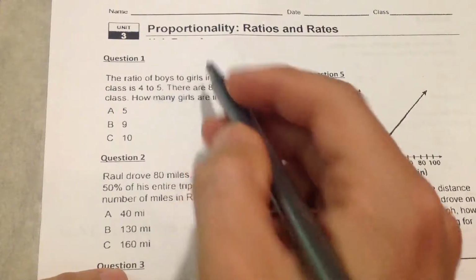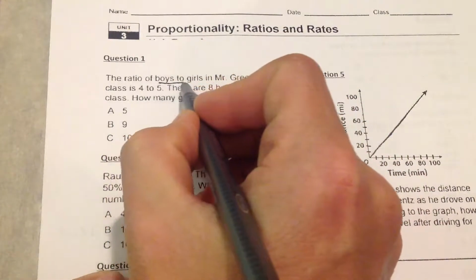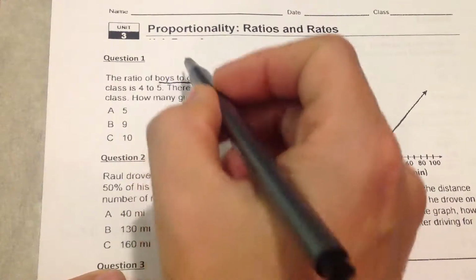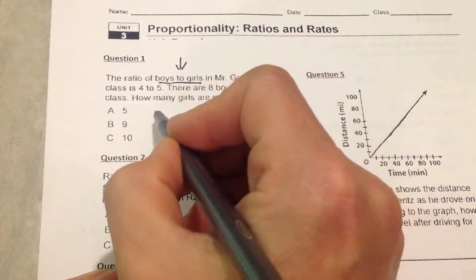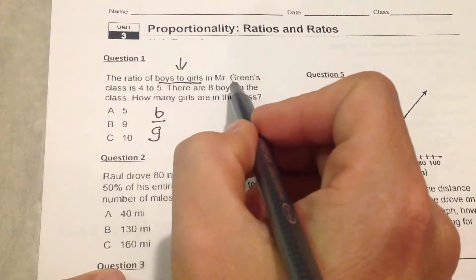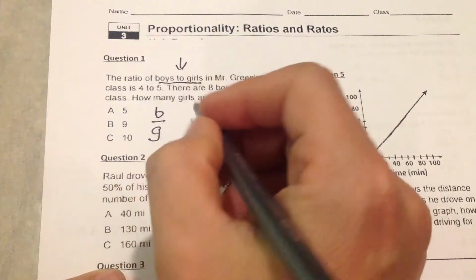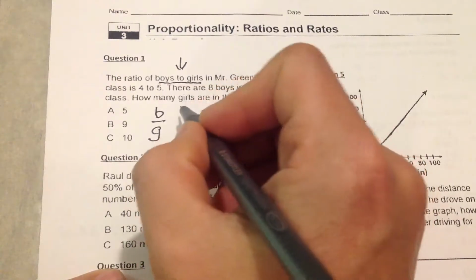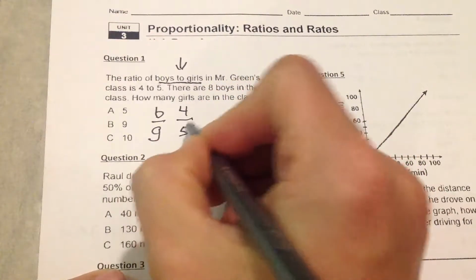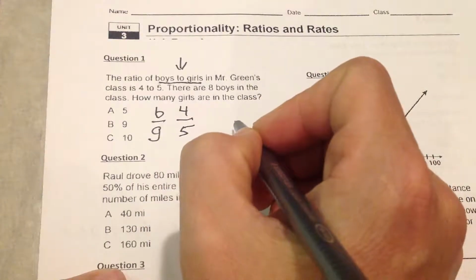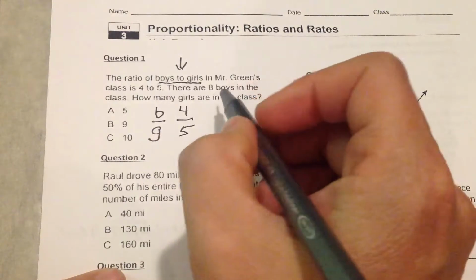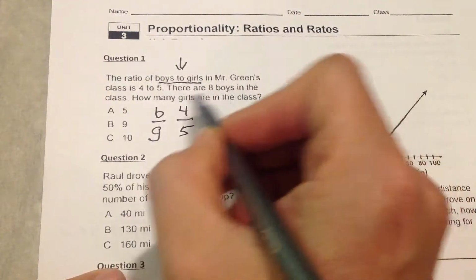The ratio of boys to girls. So that's really important, how they state it in the ratio in the question. So we're comparing boys to girls in Mr. Green's class is 4 to 5, which means there's 4 boys and 5 girls. So there's 4 boys for every 5 girls. There are 8 boys in the class.